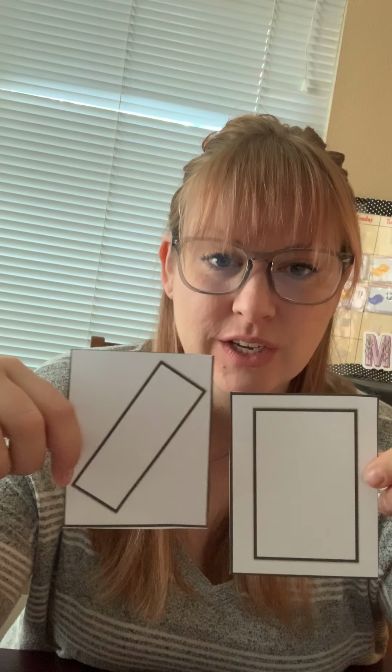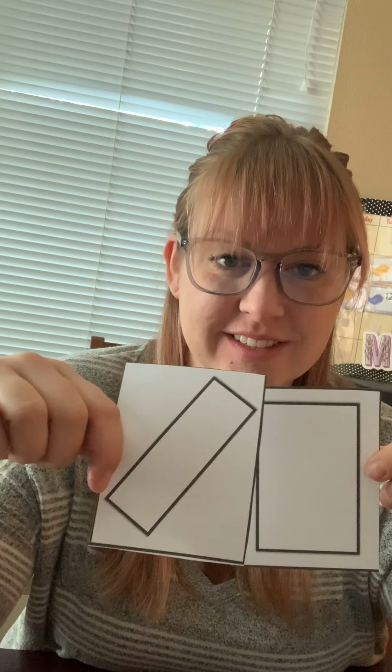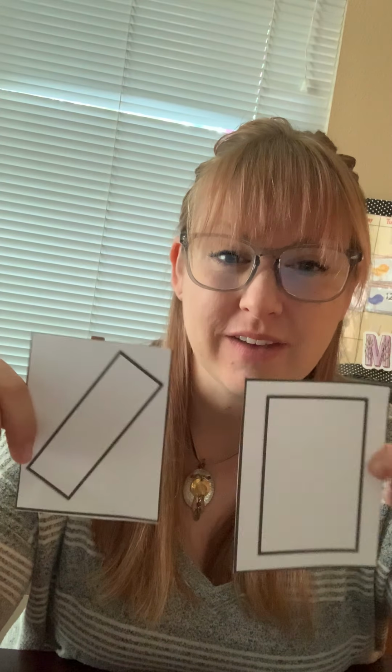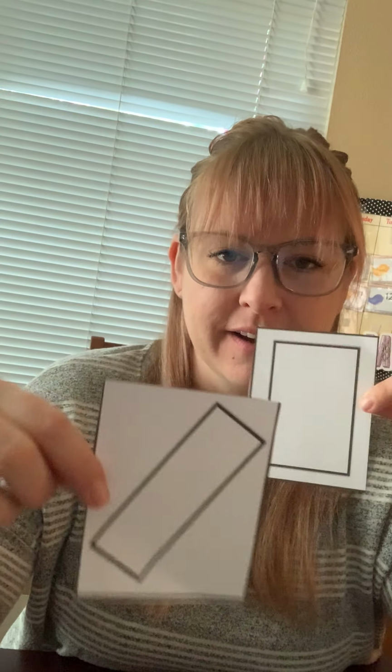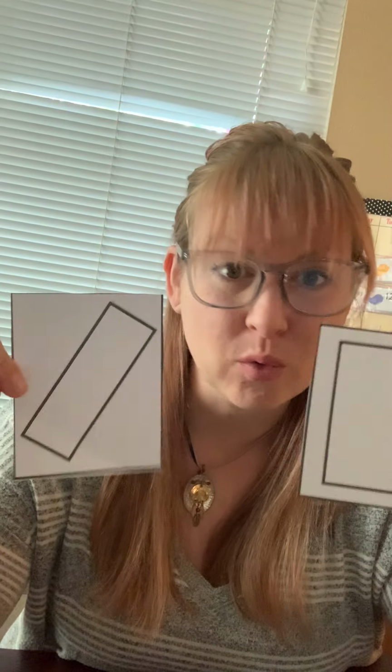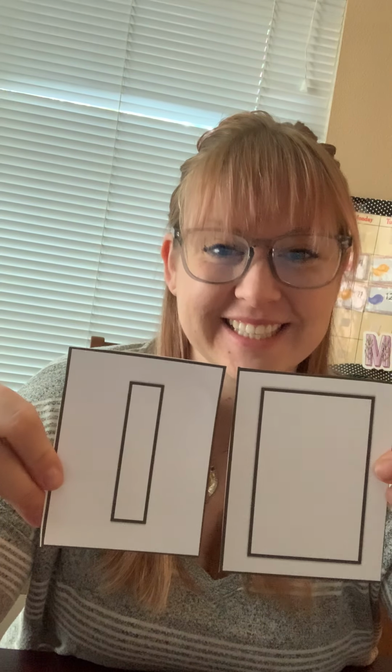Yeah, because it has four sides, four vertices. Two sides are long, two sides are short. So even though this one's bigger and fatter, and this one's littler and thinner, they're both rectangles, okay? What about this one? Still a rectangle, right? Good.